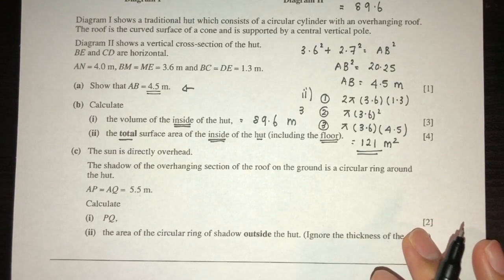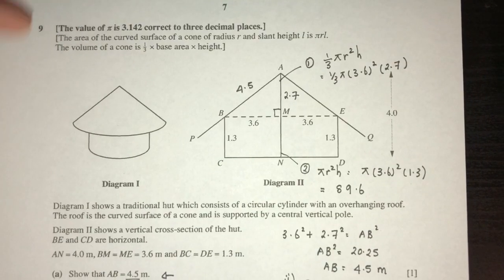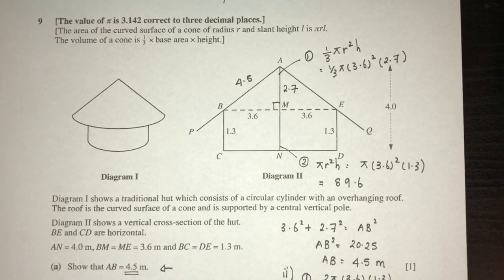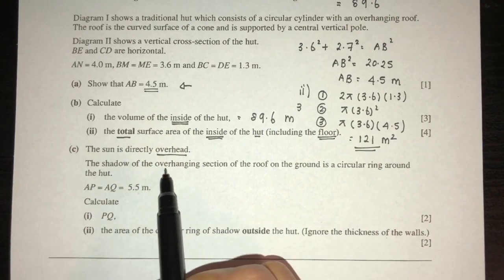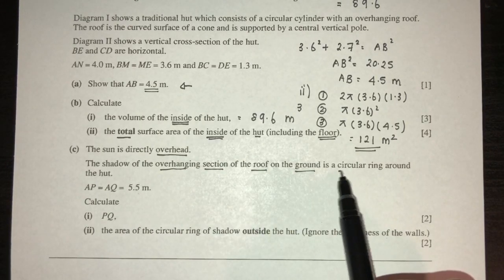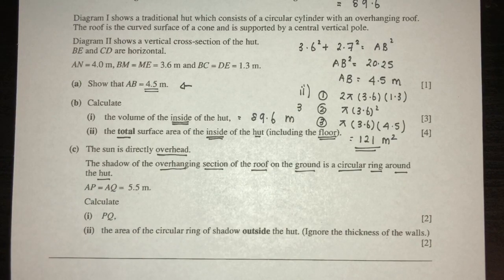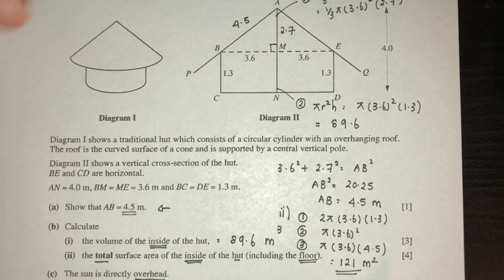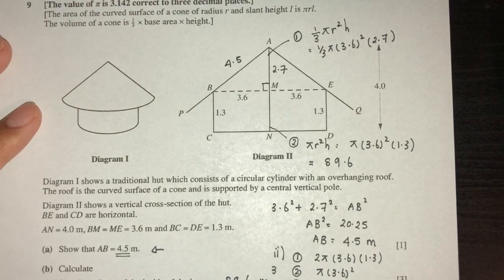Now for part C, the sun is directly overhead, which means it is exactly above the hut. So whenever it shines, it will be exactly above it, if that makes sense. Now the shadow of the overhanging section of the roof on the ground is a circular ring around the hut. I hope that makes sense. If the sun is right above this, you will have a ring which is around the hut.